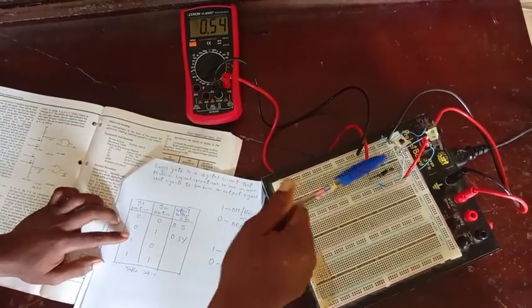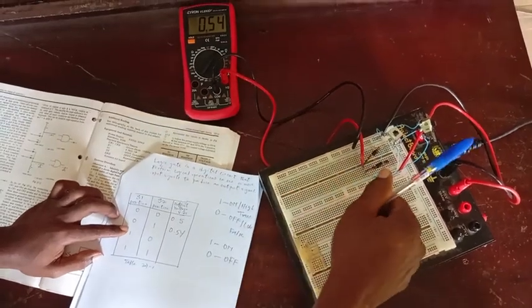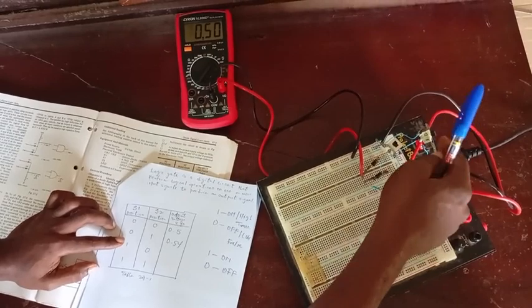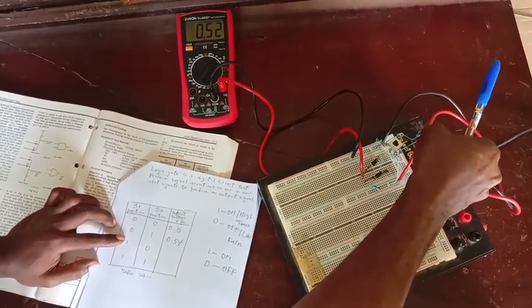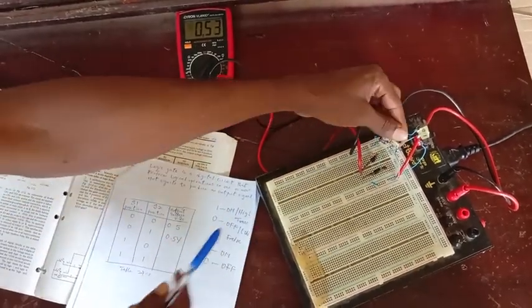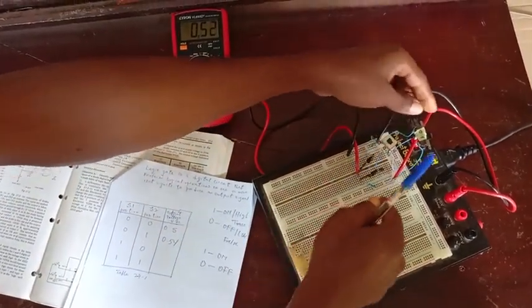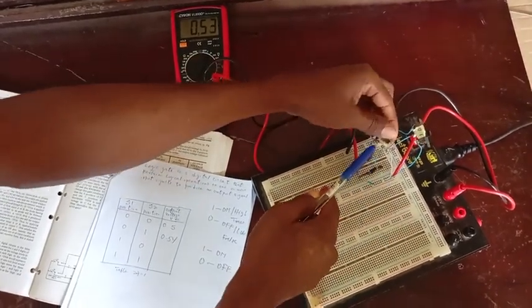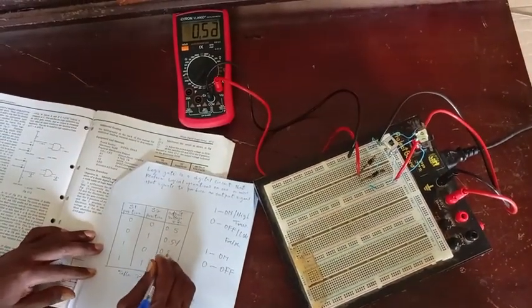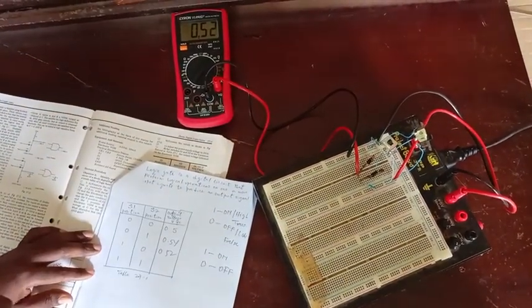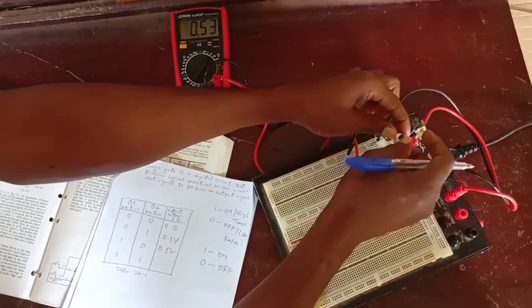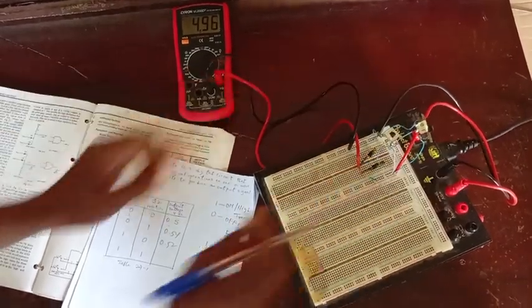When switch 1 is 1 and switch 2 is 0, let's put switch 1 to 1 and let this one be 0. So what do we have? 0.52 volt.